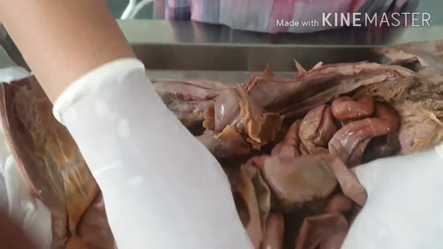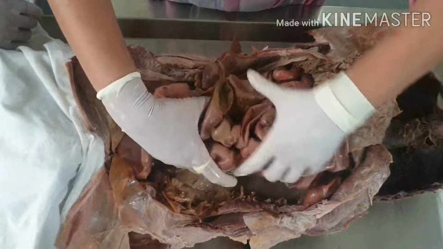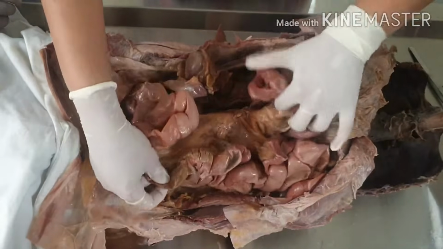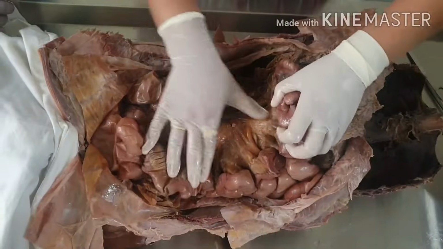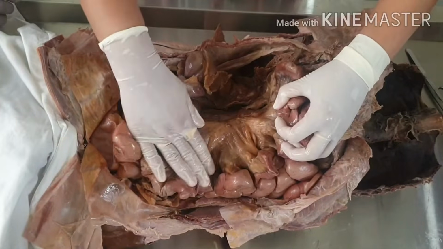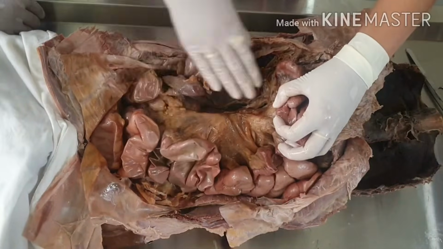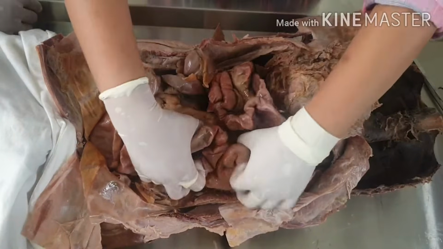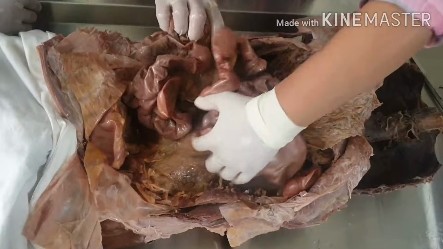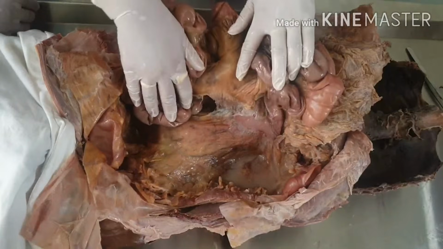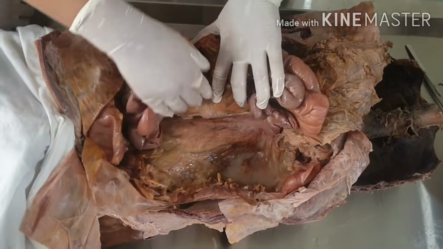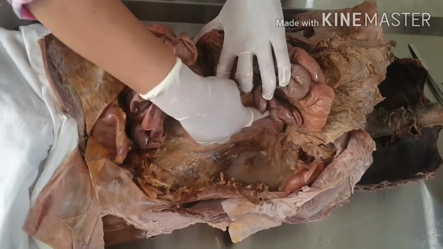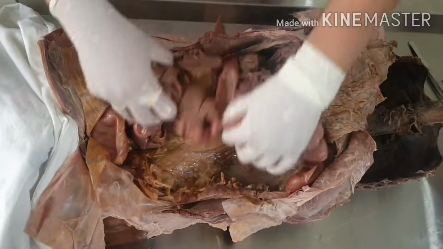Now the intestines, as you know, are suspended by folds of peritoneum, which is called the mesentery. Now you can see here, this is the mesentery. This mesentery is laden with fat, and there are blood vessels which are present in the mesentery. Here you can see the attachment of the mesentery, which has been torn a little bit.